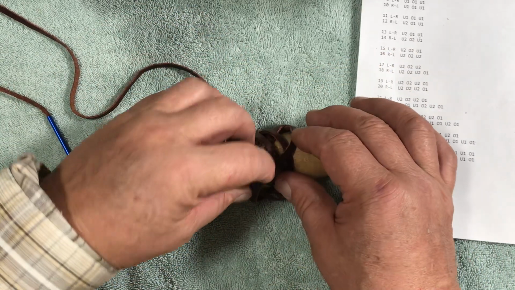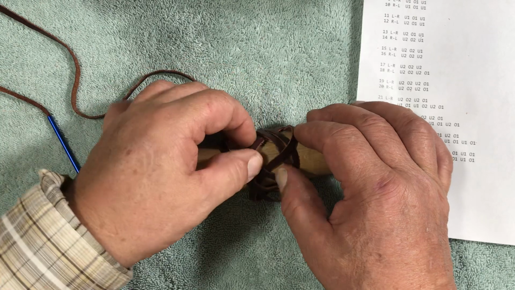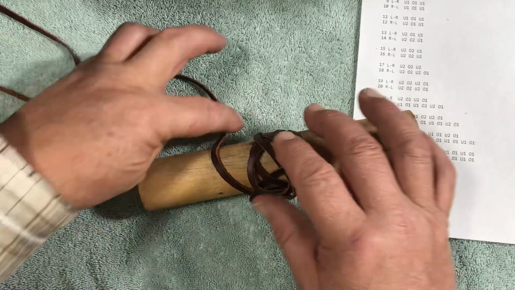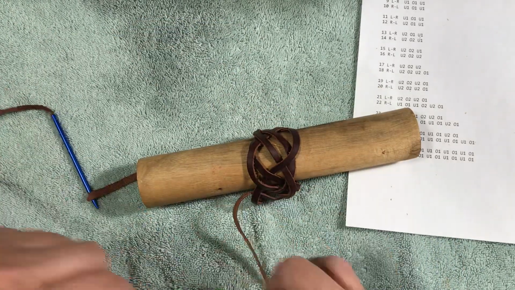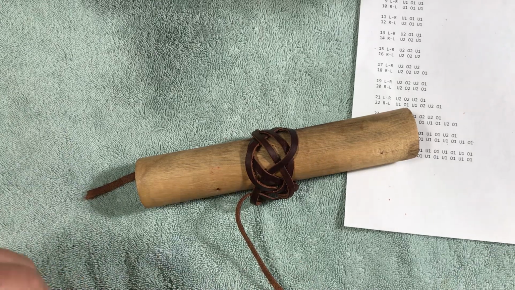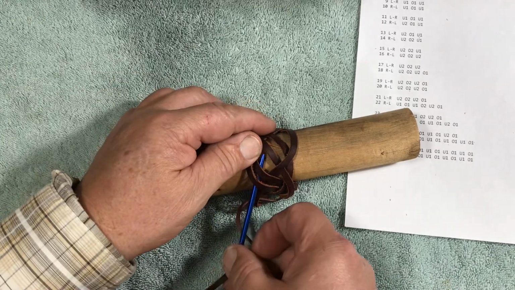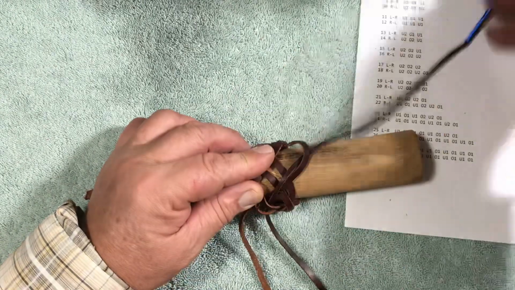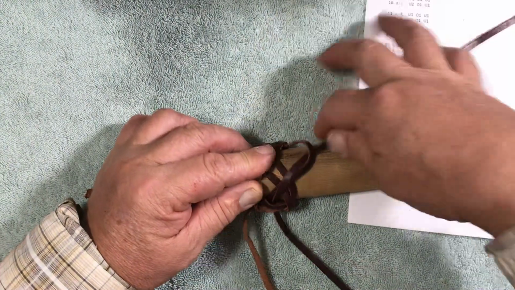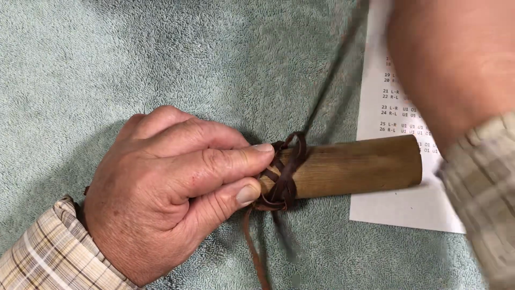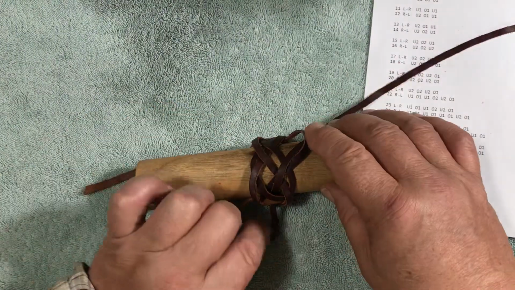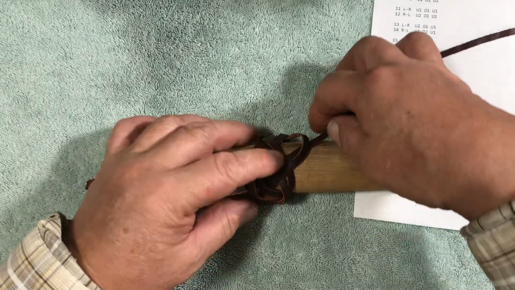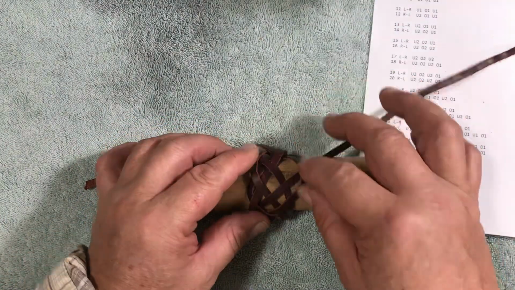Roll my knot to me. And now we repeat it again. Under 2, over 2, under 1. Right like that.